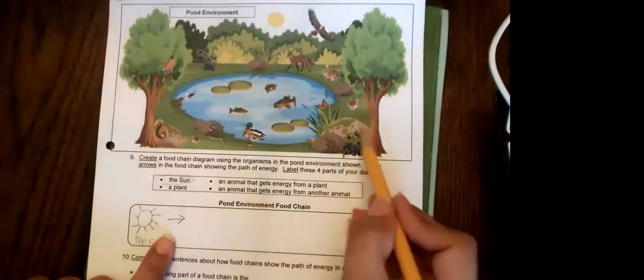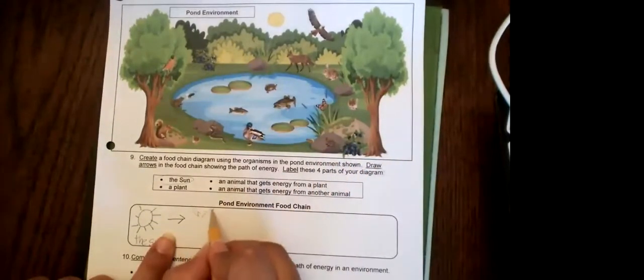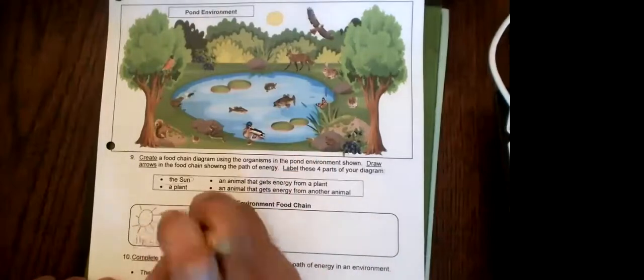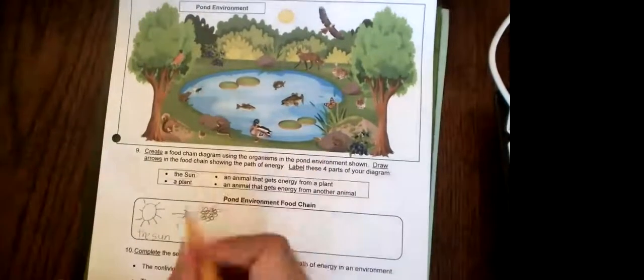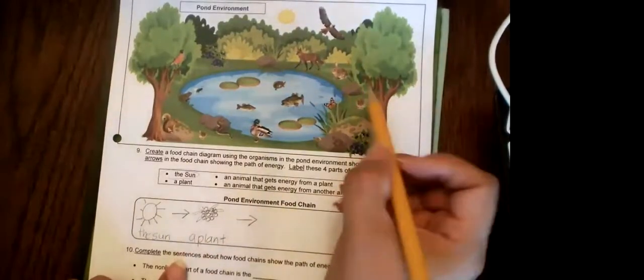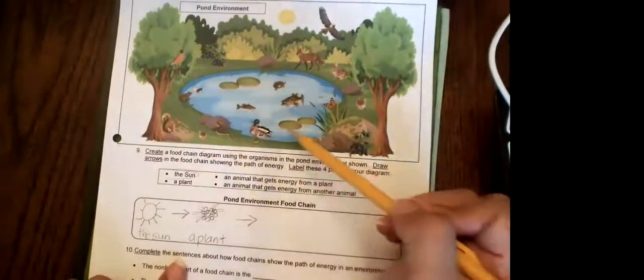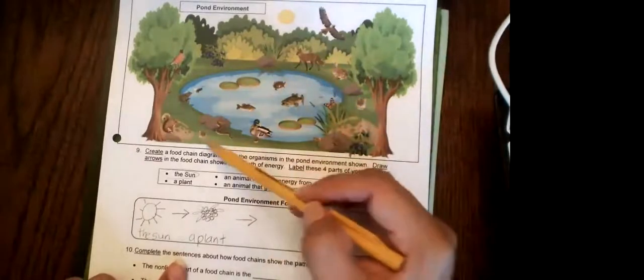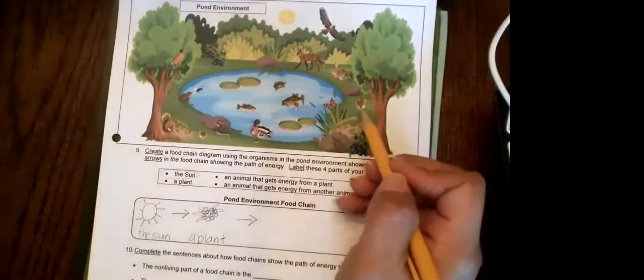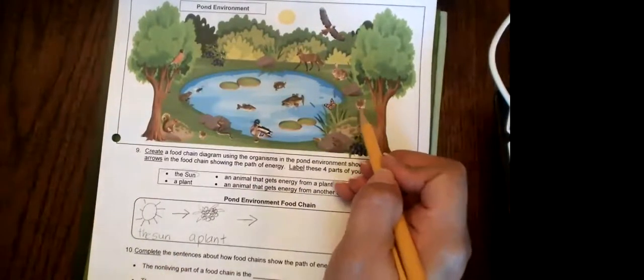So I'm thinking that I'm going to pick this plant right here. And this plant has berries, right? Do you see those blue berries? I'm going to put a plant. Now this plant gives energy to who? Think about who could these berries give energy to? I think those berries could give energy to, excuse me, the mouse.